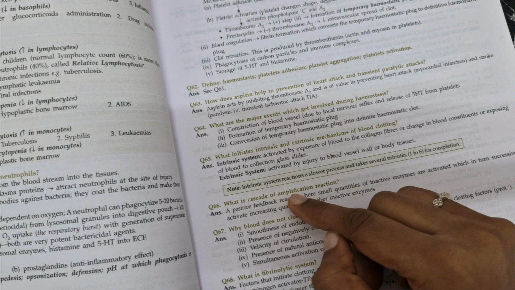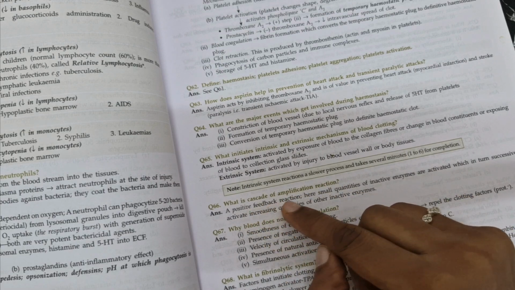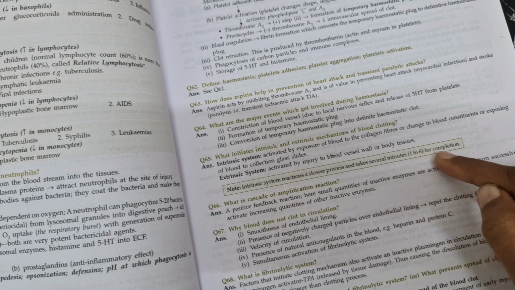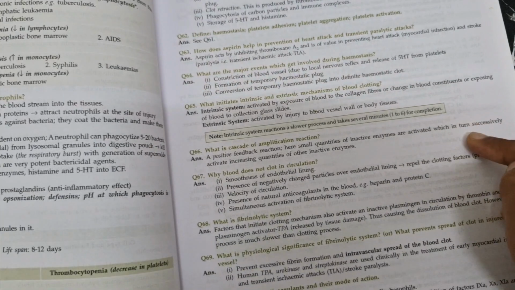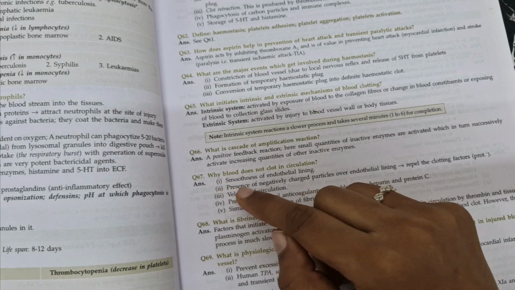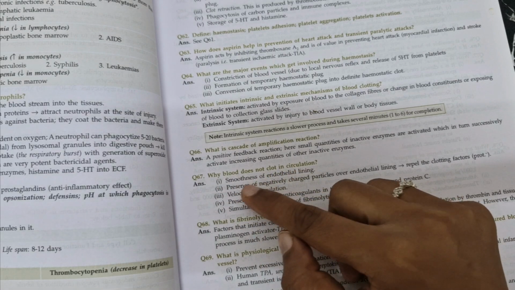What is the cascade of amplification reaction? The positive feedback reaction. Here small quantities of inactive enzymes are activated, which in turn successively activate increasing quantities of other inactive substances. Why does blood not clot in circulation?